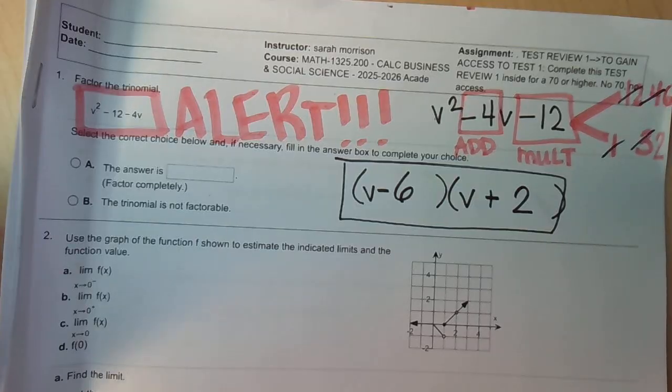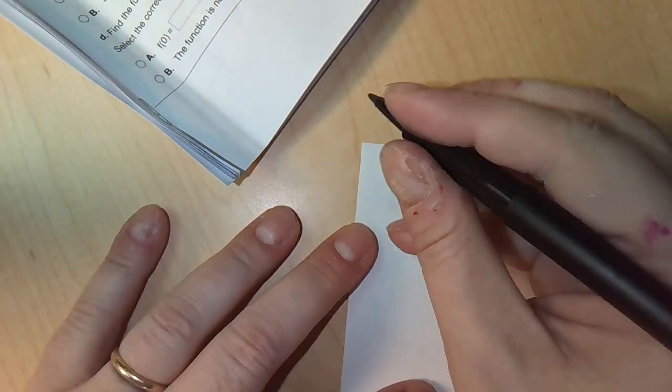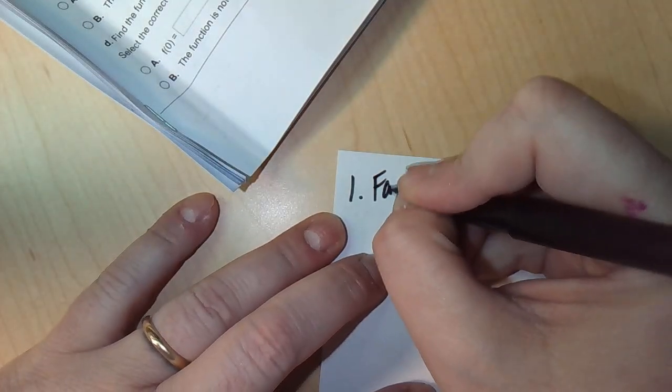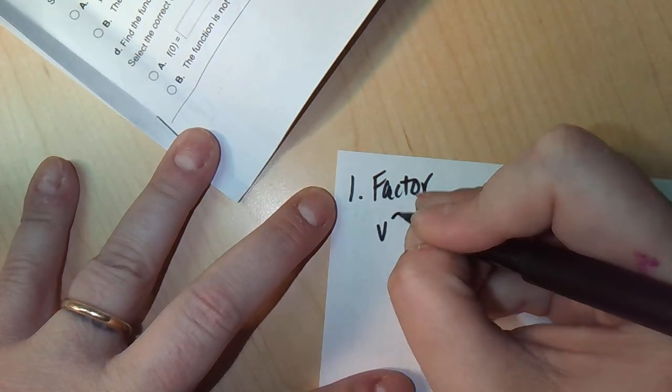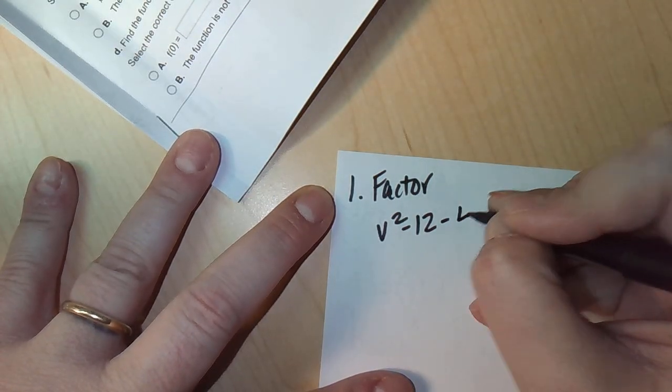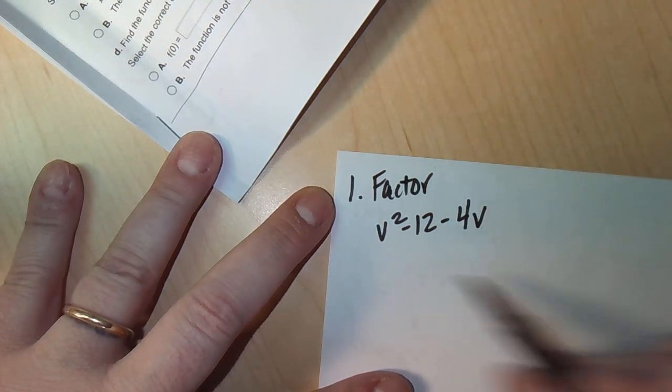Don't forget to make a cheat sheet. Your cheat sheet can be one full-sized paper, and if I were you, I would just write the review. Number 1, it says factor. Then I would write the problem, and then I would not just write the answer.